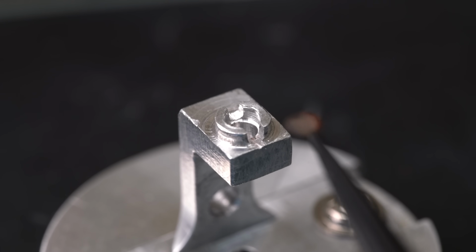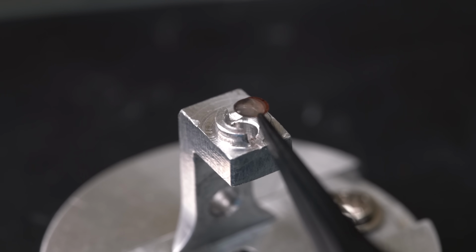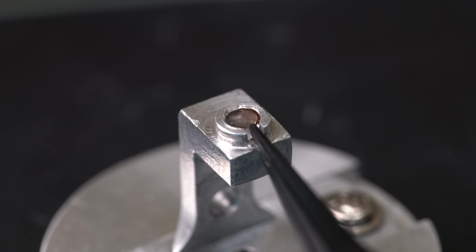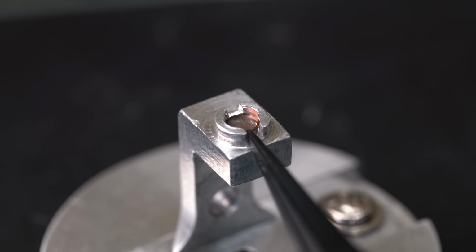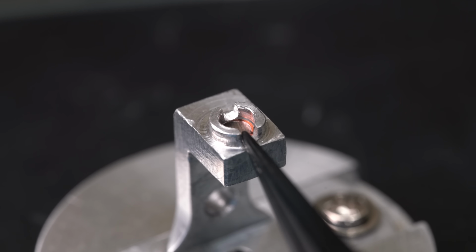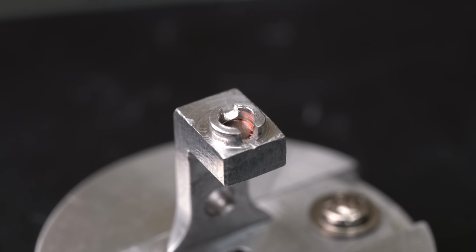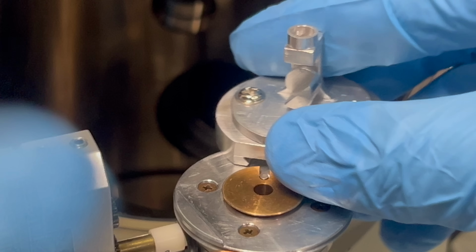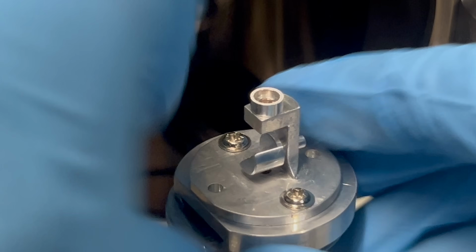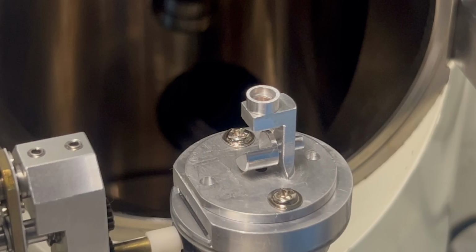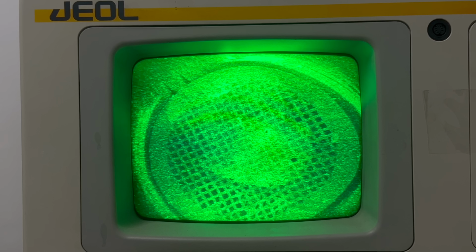I don't know if it comes across on camera, but these grids are incredibly tiny. I'm doing my best not to mistreat these grids, but man, this is difficult. Come on, come on. There we go. Alright, that'll do. I reinstalled the shield and mounted the assembly back on the sample stage. Let's fire the SEM back up and see what this looks like.